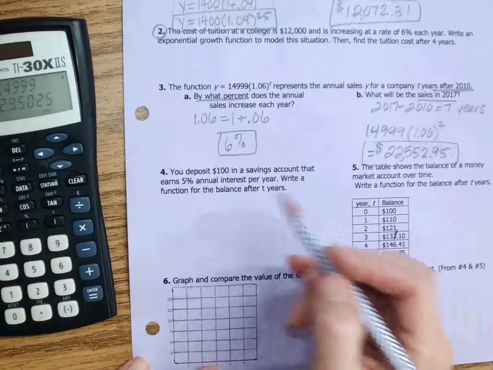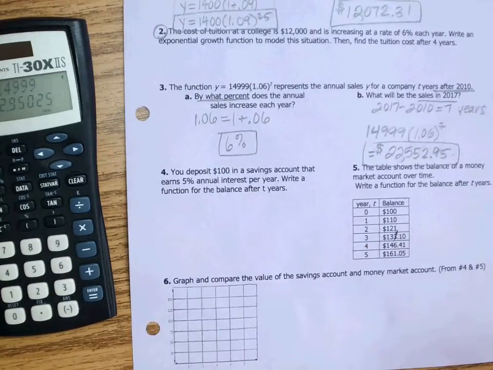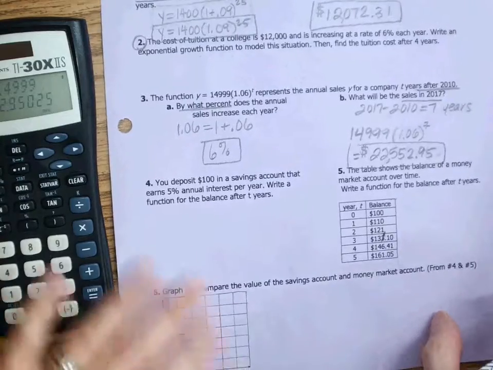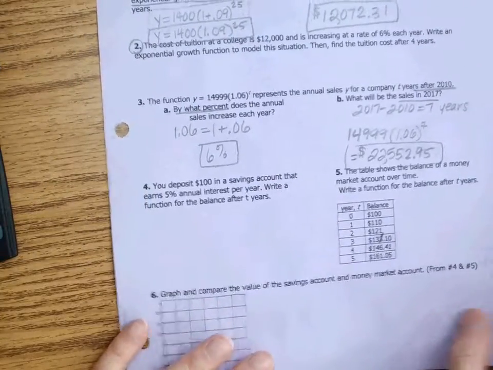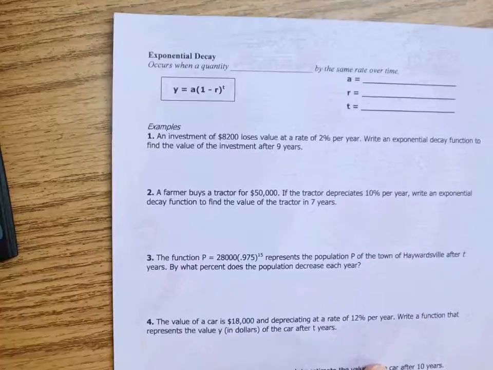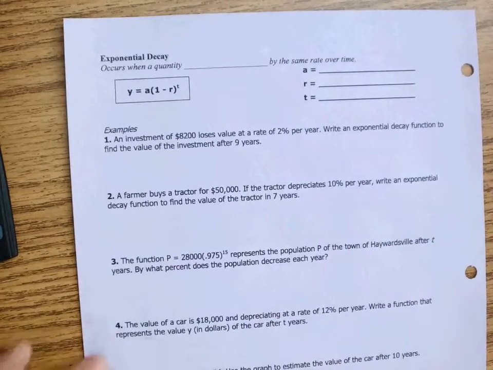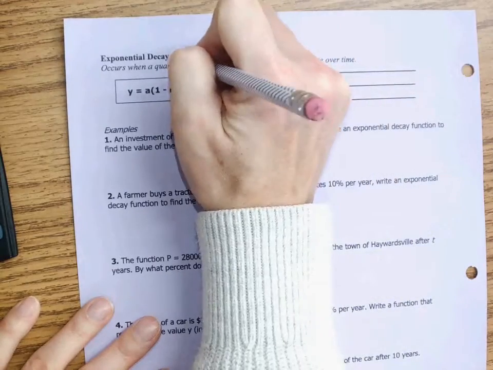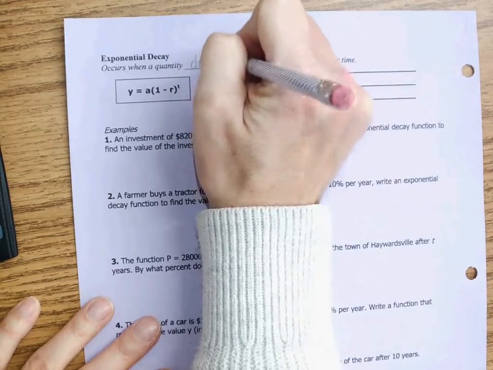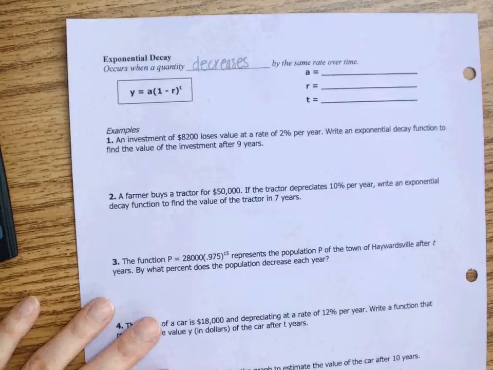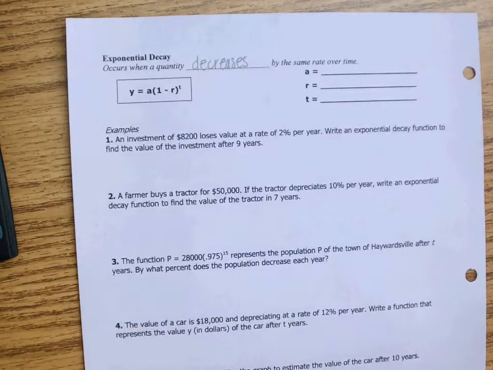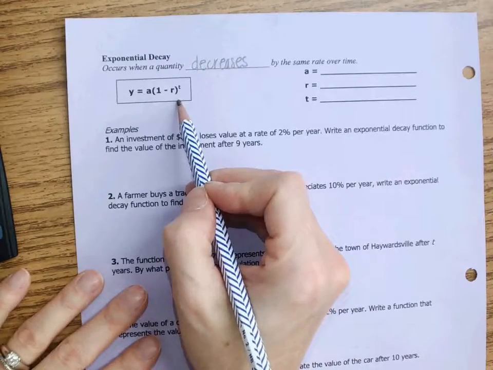So we'll do 4, 5, and 6 next time I see you in class, okay? Let's go ahead and flip this over to exponential decay. Okay, so exponential decay occurs when a quantity decreases by the same rate over time. We have our formula.